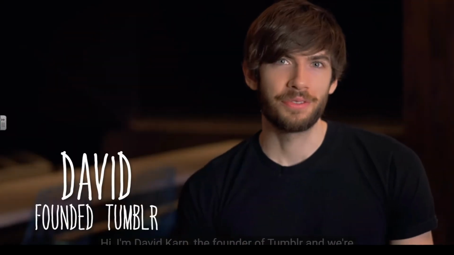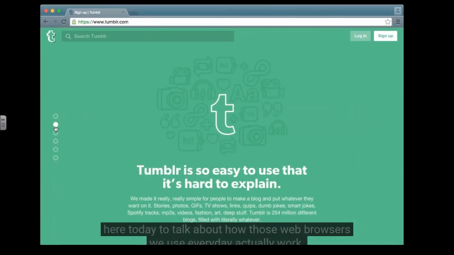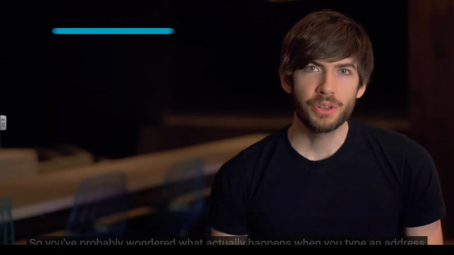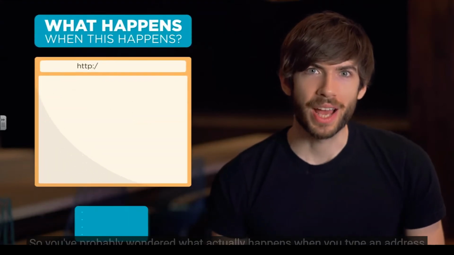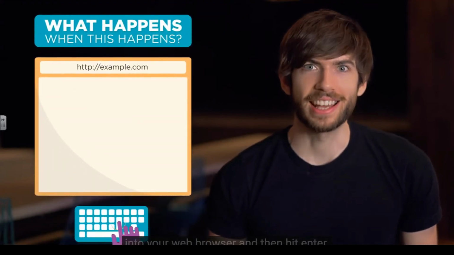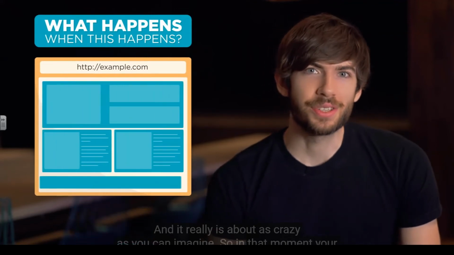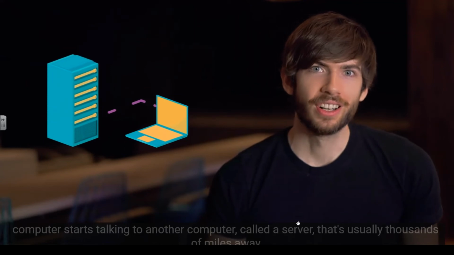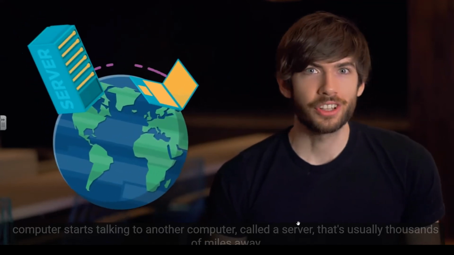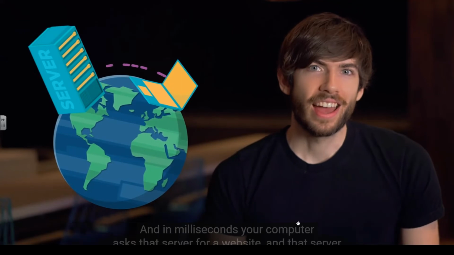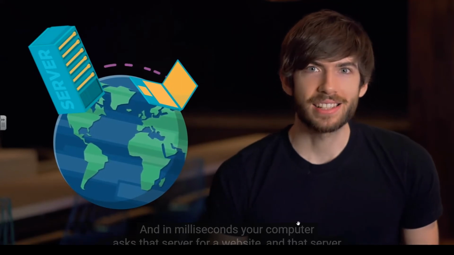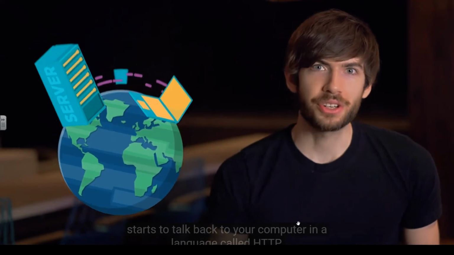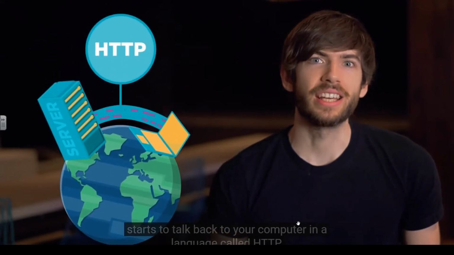Hi, I'm David Karp, the founder of Tumblr, and we're here today to talk about how those web browsers we use every day actually work. So you've probably wondered what actually happens when you type an address into your web browser and then hit enter. And it really is about as crazy as you can imagine. So in that moment, your computer starts talking to another computer called a server that's usually thousands of miles away. And in milliseconds, your computer asks that server for a website, and that server starts to talk back to your computer in a language called HTTP.